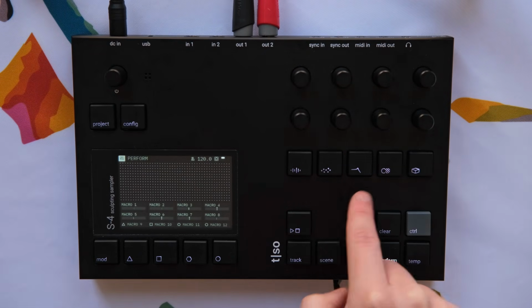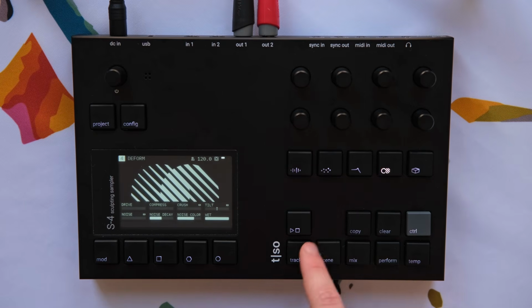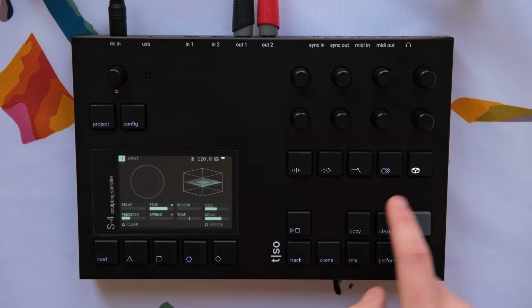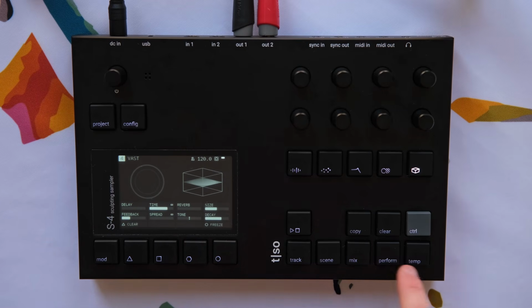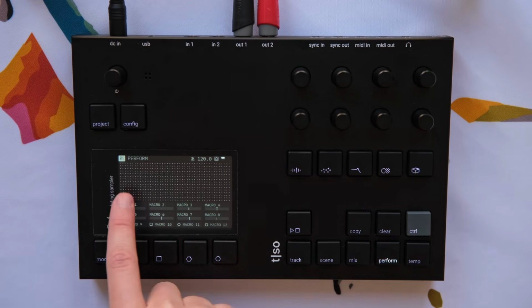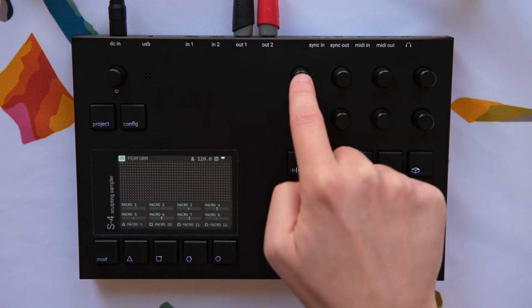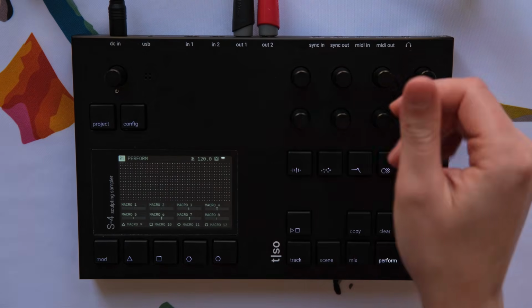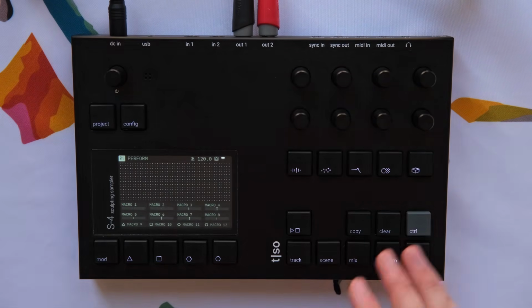Because the way that the S-4 is laid out, you essentially have different aspects in different sections. So I've got my drive and compression in this menu. I've got my delay and my reverb in this menu. I can essentially map delay and drive controls to a single macro knob, and then I can control both of those without having to leave this one menu, which I think is really cool.